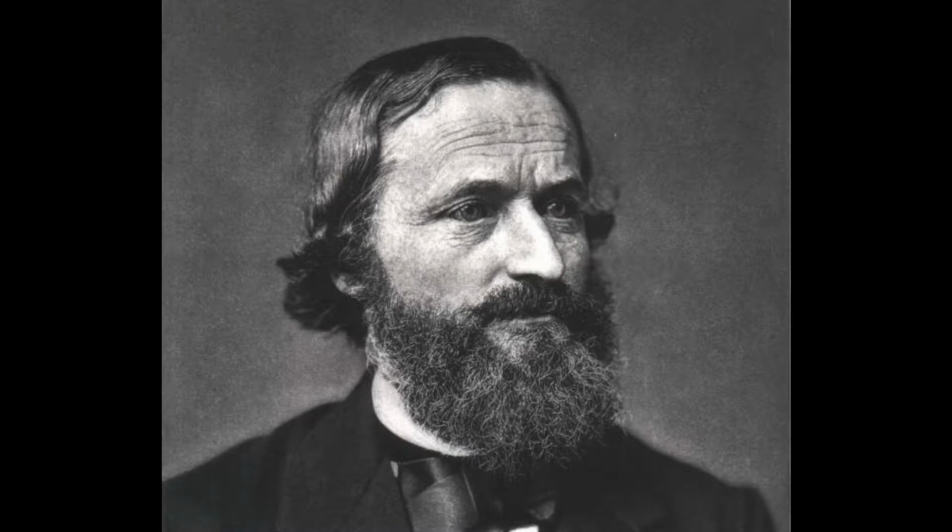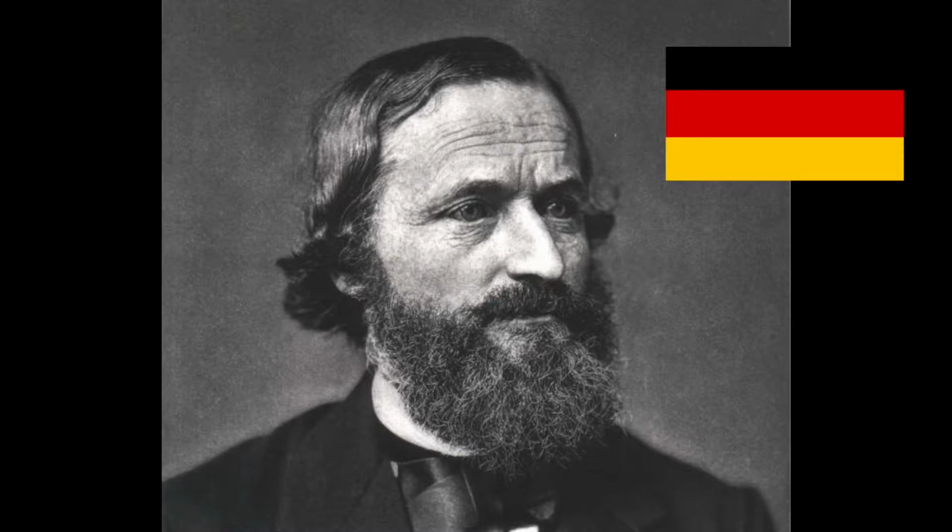...is Kirchhoff. He's German, and he is responsible for arguably the most important law in circuit analysis, his voltage law. To first understand his voltage law, though, we need to understand this little guy. He's an electron, but we're going to call him Harry.